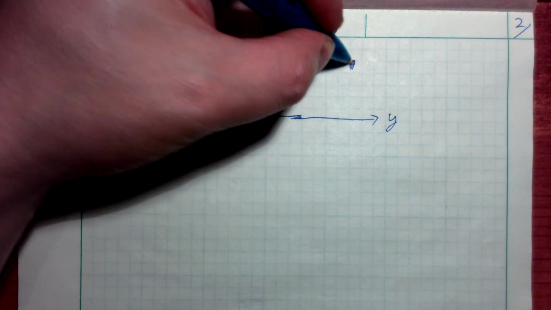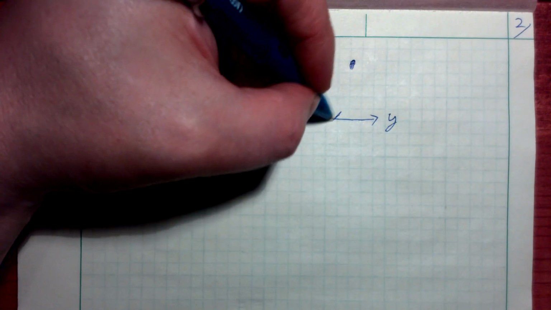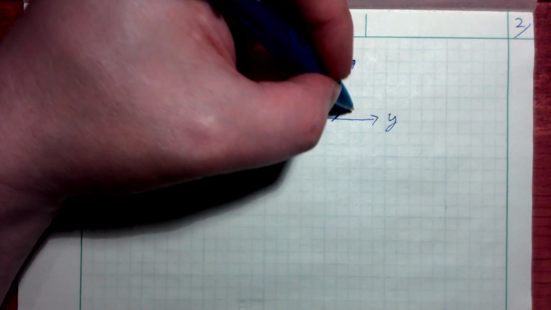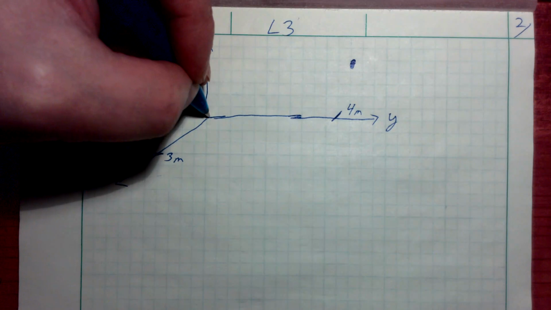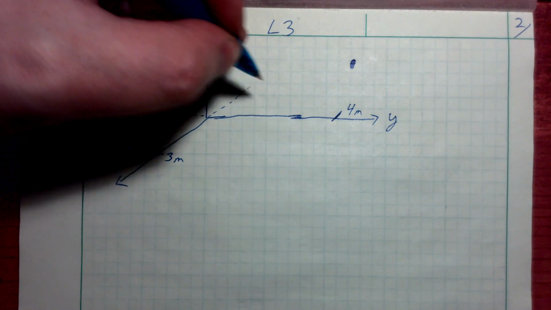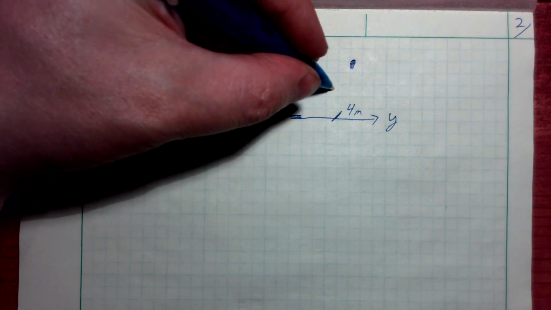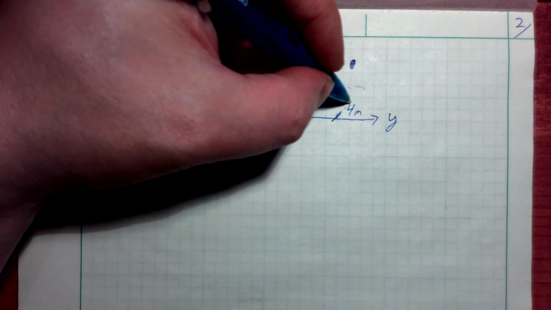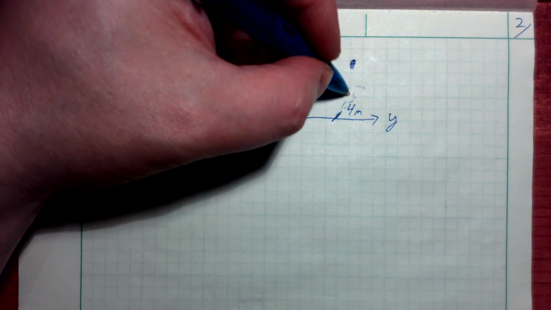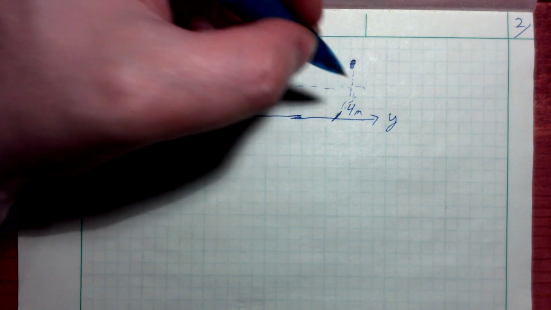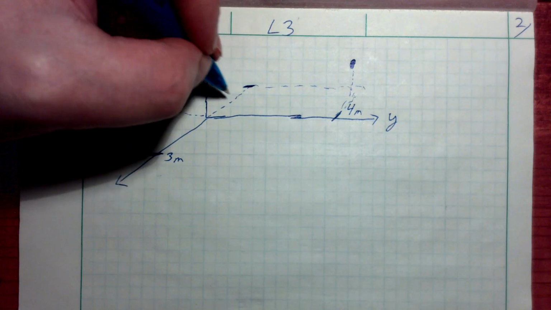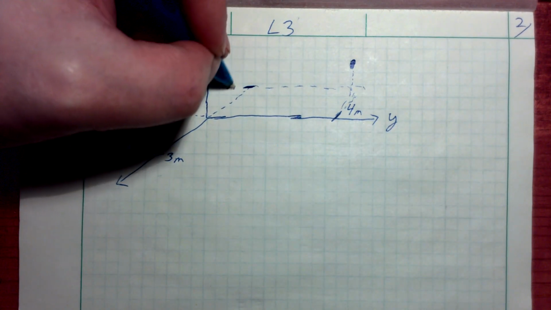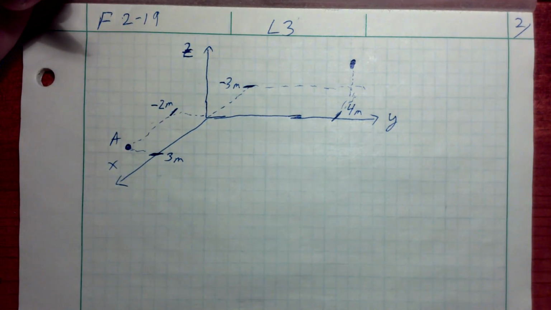When you look at it, it ends up being a positive 4 meters out here on the Y-axis. It ends up being in the negative X direction, minus 3 meters in the X direction.